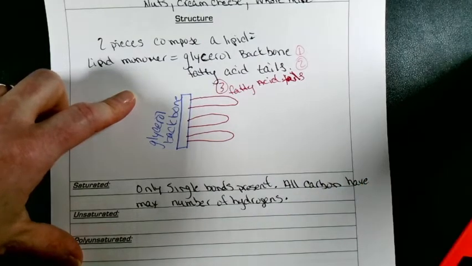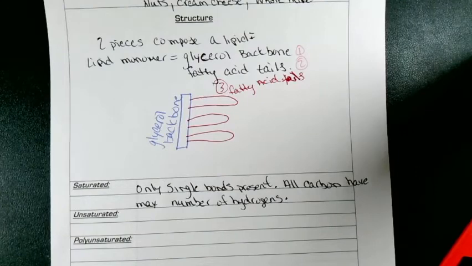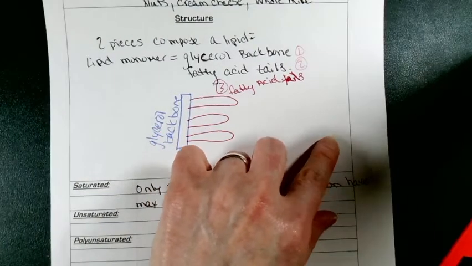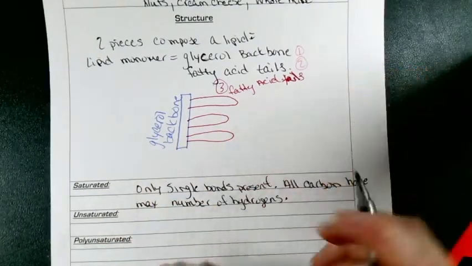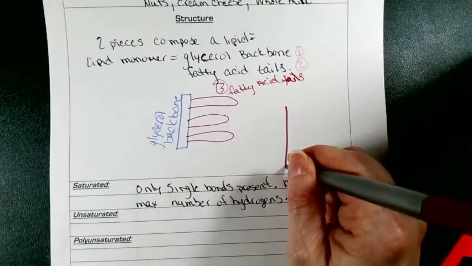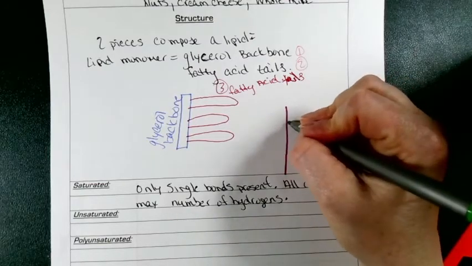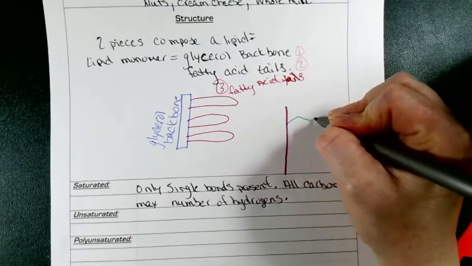So I'm going to draw another example up here at the top. Let me get another color for a second. Okay. I'm going to draw another example right off to the side and give you an example of what all three of these look like. So that's my glycerol backbone. This is an unsaturated fatty acid too.